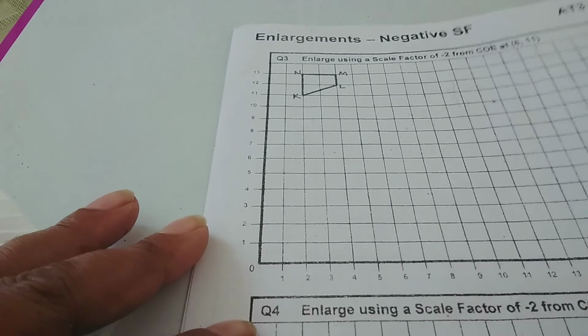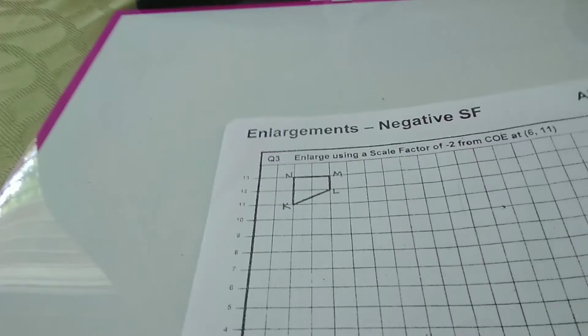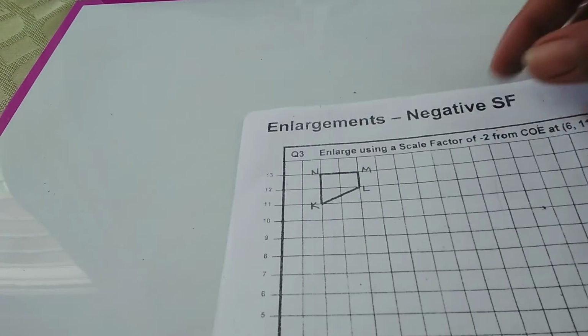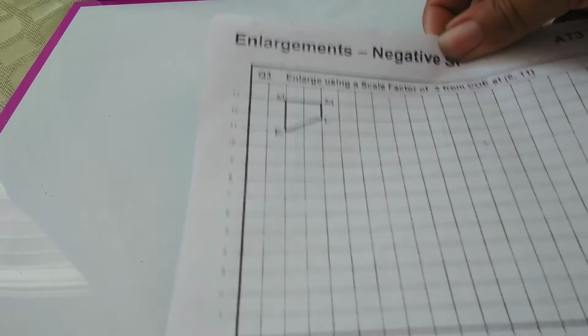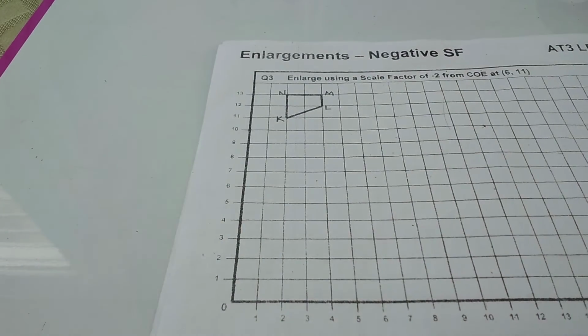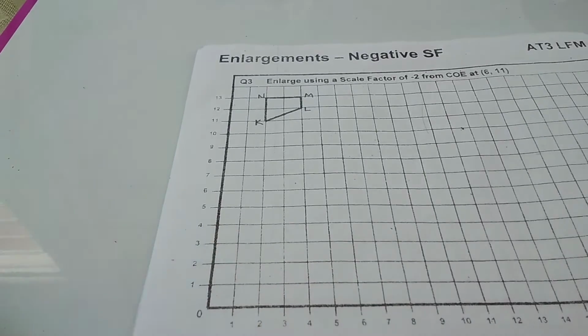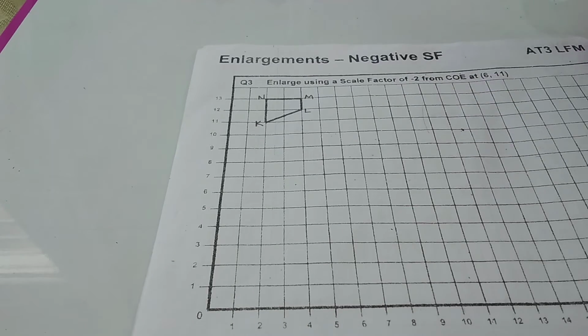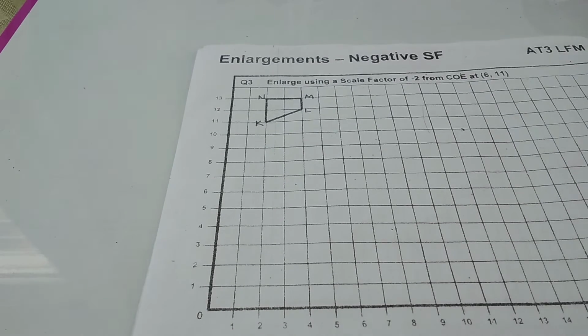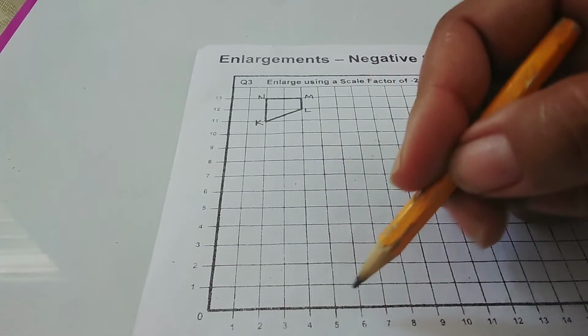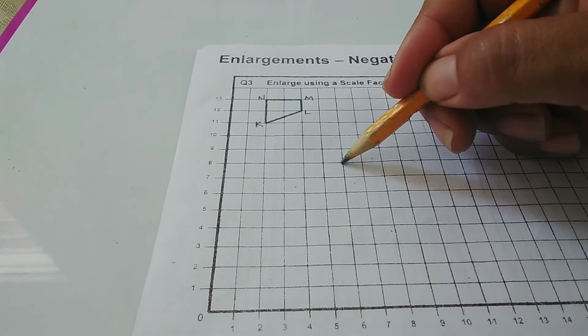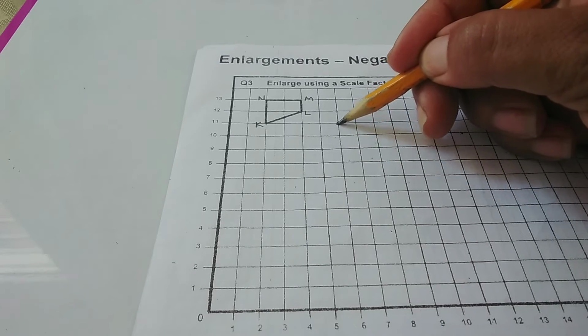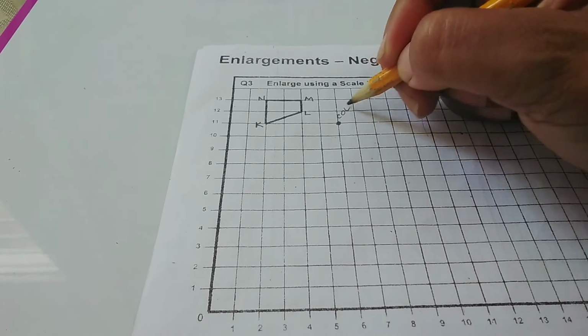Let's do this question together. Let me try and get this so that you can see it. All right, here we go. So for this question, this activity, I label it KLMN. The scale factor is -2 and the center of enlargement is at (6, 11). So 6 is here and 11 is here. So I'm going to label it COE, center of enlargement.